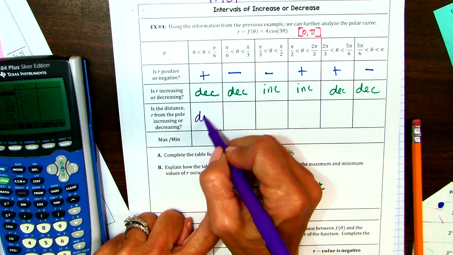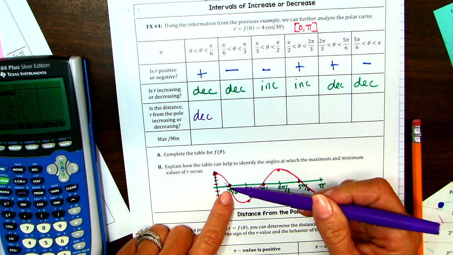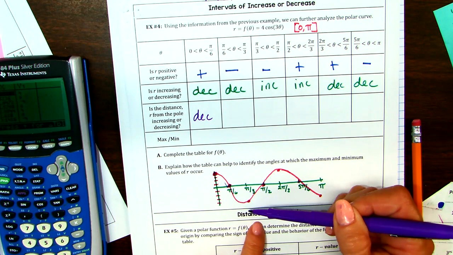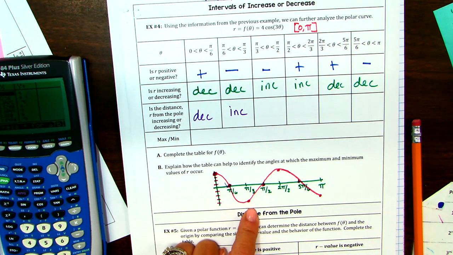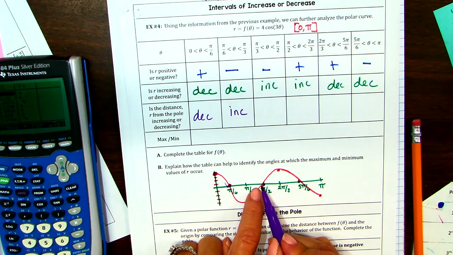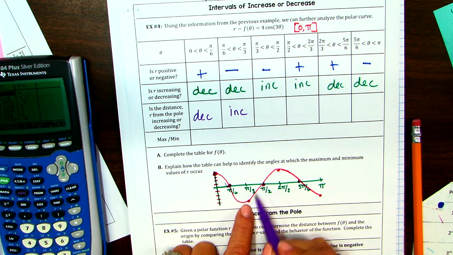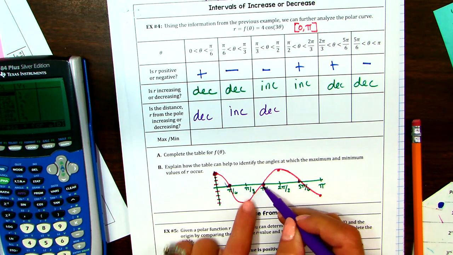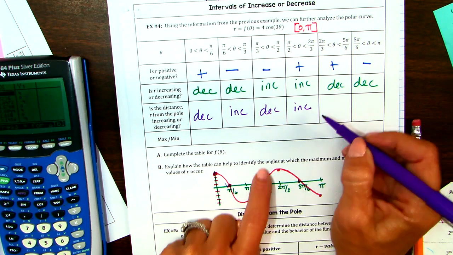The distance is decreasing as we get closer. So from pi over 6 to pi over 3, the distance is increasing. We're moving further away from the pole, also known as the x-axis. And it kind of just flip-flops from there. We're increasing, we're decreasing. So from here to here, we're decreasing, getting closer. And then from here to here, we're increasing, or getting further away.